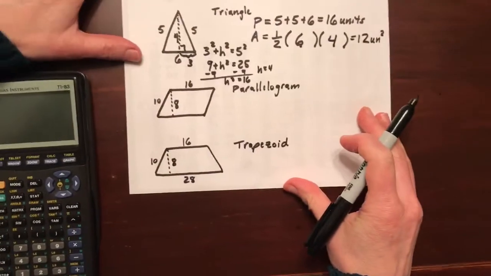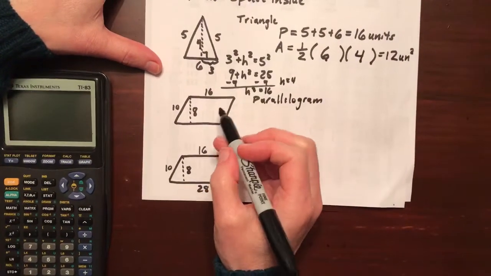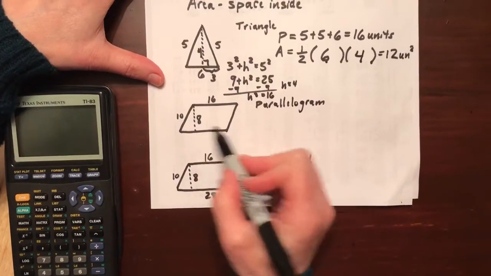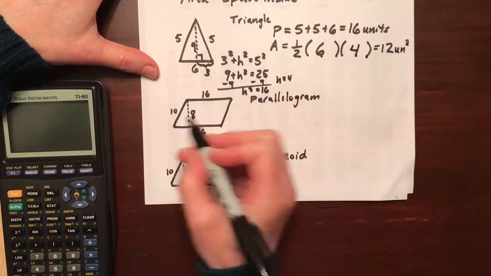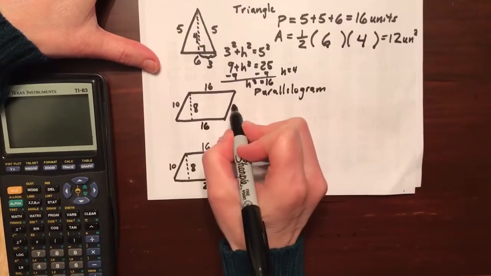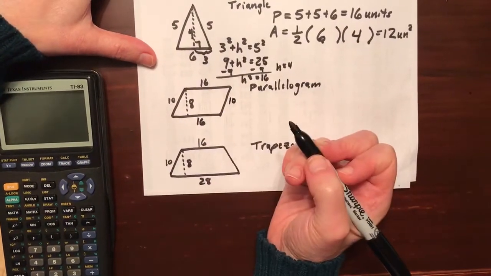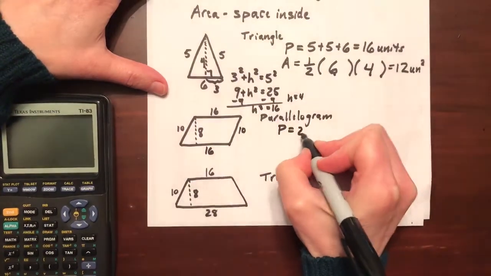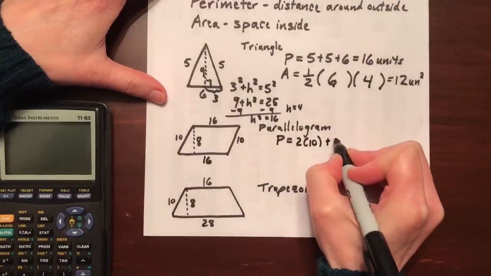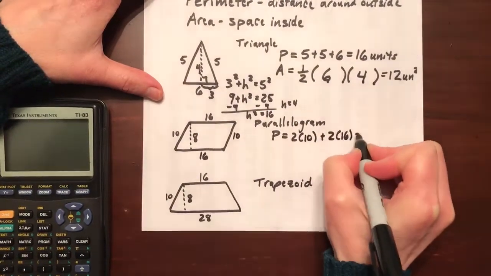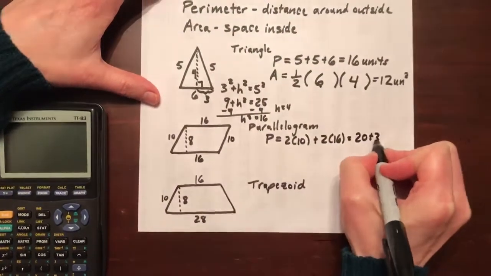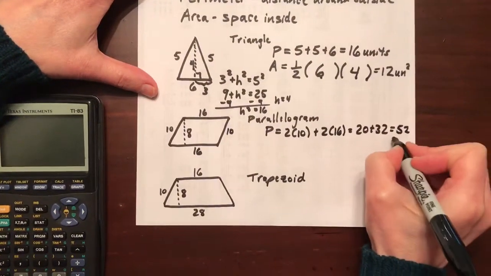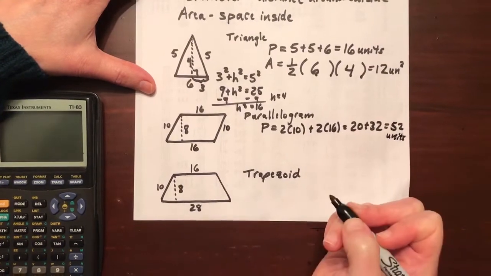Let's look at a parallelogram. I see that the outside, the top and the bottom would be 16. And then the left and the right sides would each be 10 because they're the same length. And so the perimeter of my parallelogram is 2 times the 10 plus 2 times the 16, or 20 plus 32. So that would be 52 units for my perimeter.